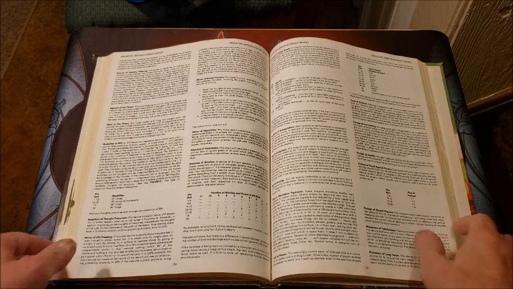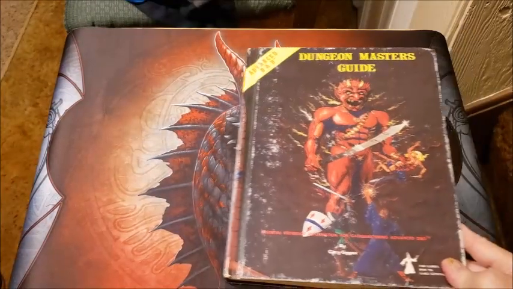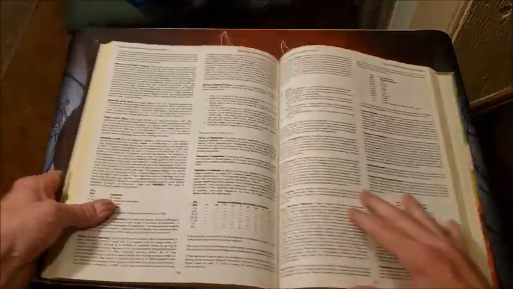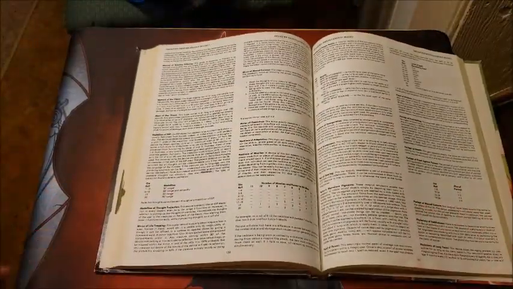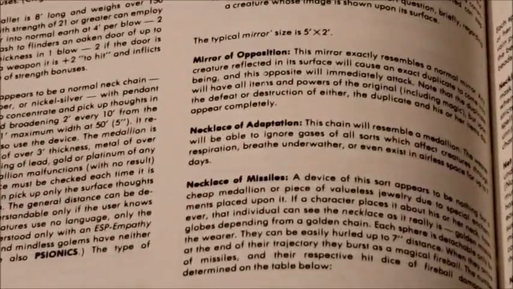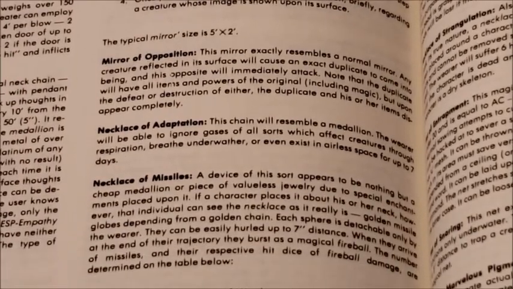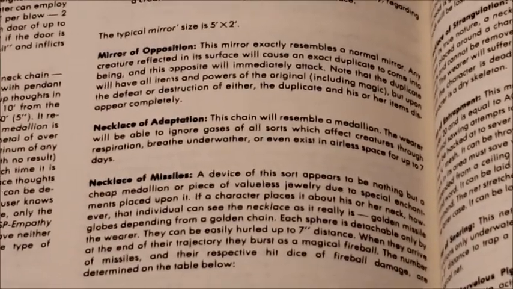Today we're going to dive into the Dungeon Master's Guide. There's the cover right there. And we're going to go to Mirror of Opposition. It's only one little paragraph. How good a magic item can this be? Well, it's actually not a good magic item. That's kind of the point. Mirror of Opposition. There we are. I'll zoom in a little tighter.